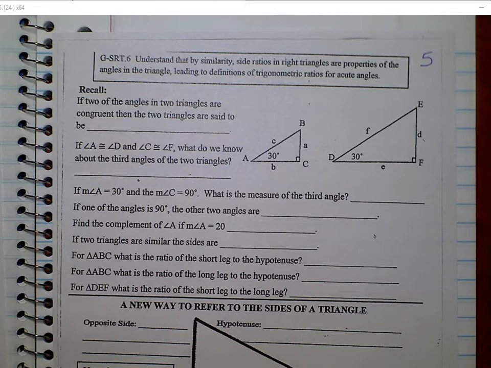All right, class. Okay, so we've got the geometry class going on here. We are going to be doing some amazing things with trigonometry. This is starting trigonometry. We need to start by talking about where everything is in proportion to each other.